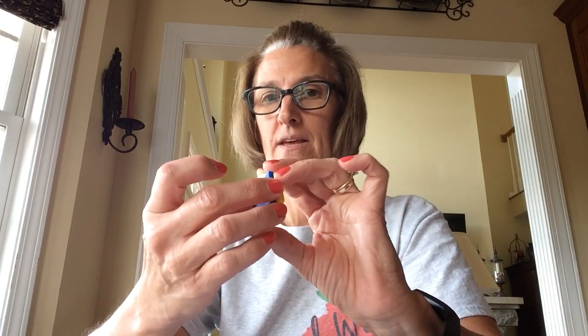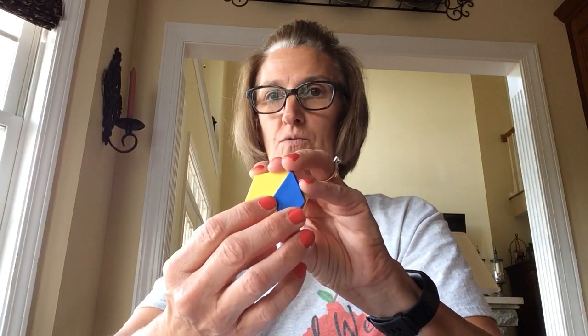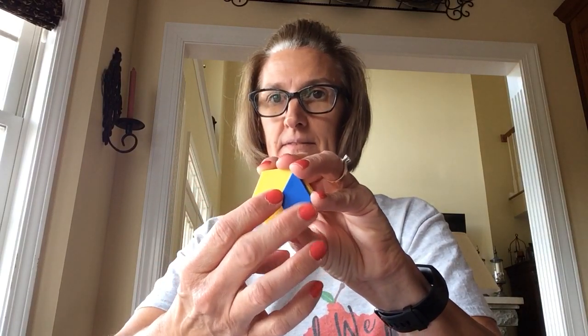Are there any other ways we could make the yellow hexagon? Let's try with the blue. If we take those blue rhombus, let's see what we can do there.